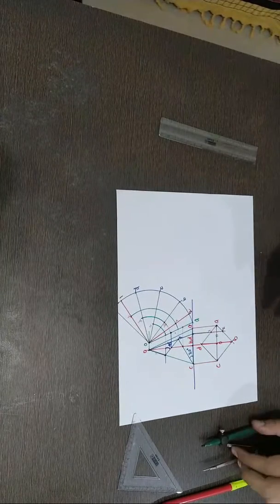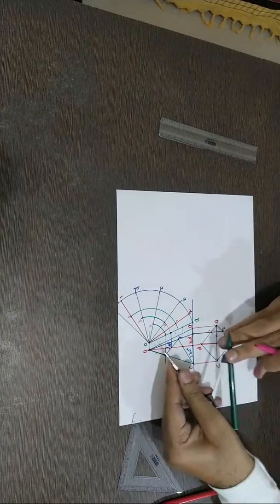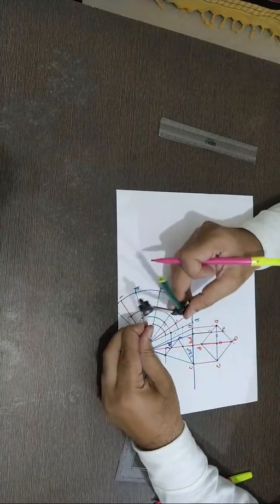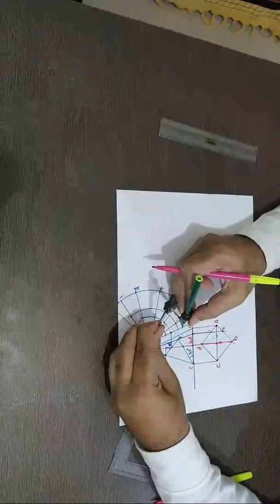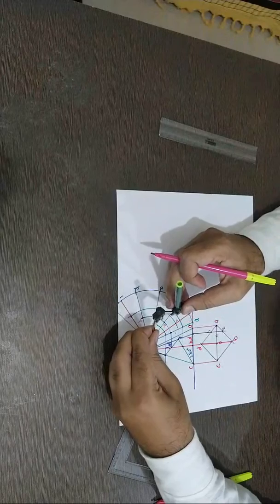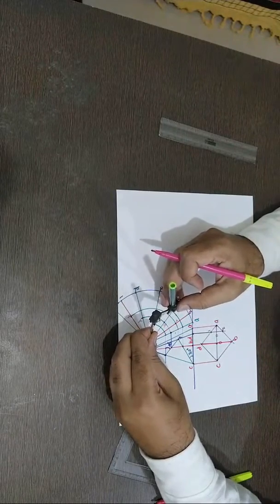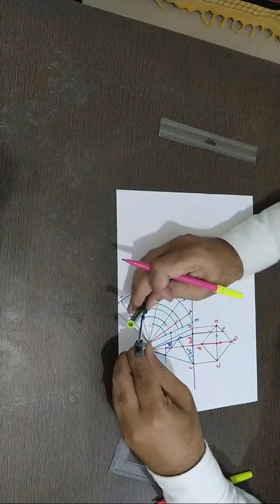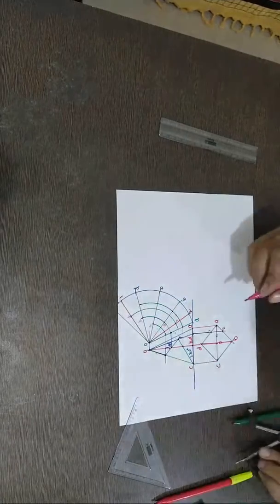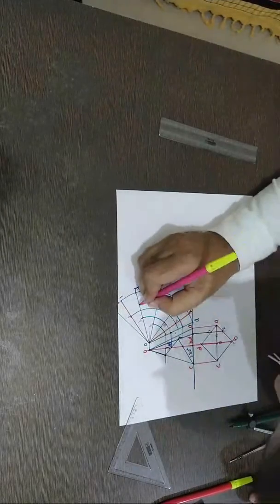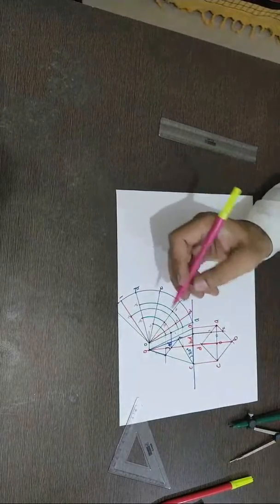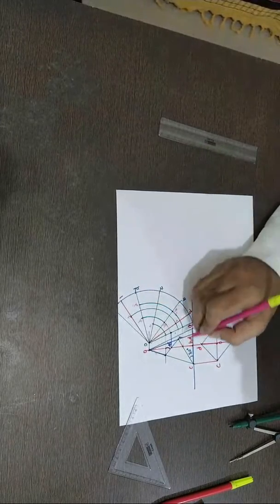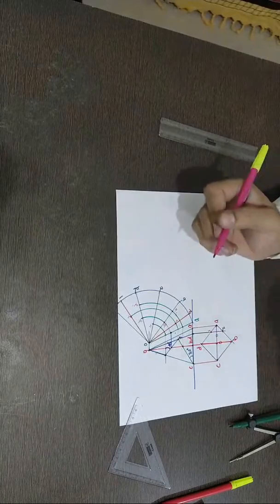Again take the radius and distance in the compass, O to this, and mark the arc on the same B and D, because it's cutting those edges. So you got two B points and two D points. If you want, you can give the dash notation here for understanding.